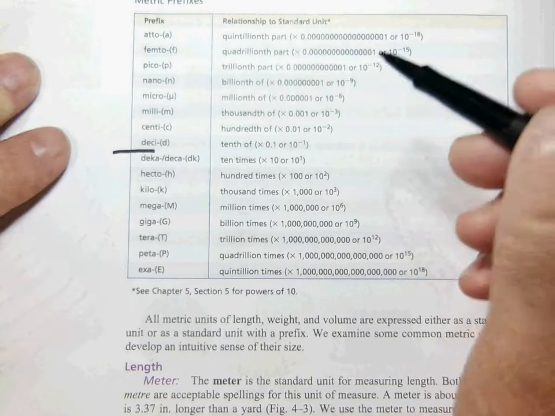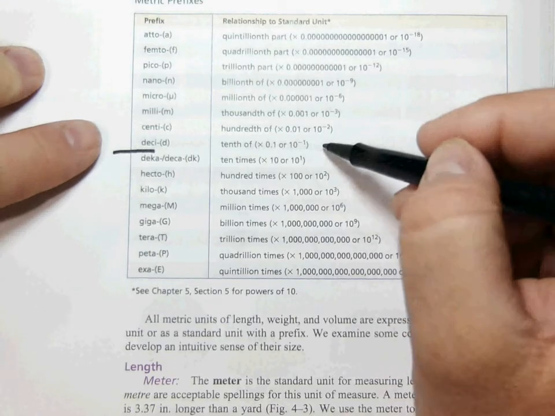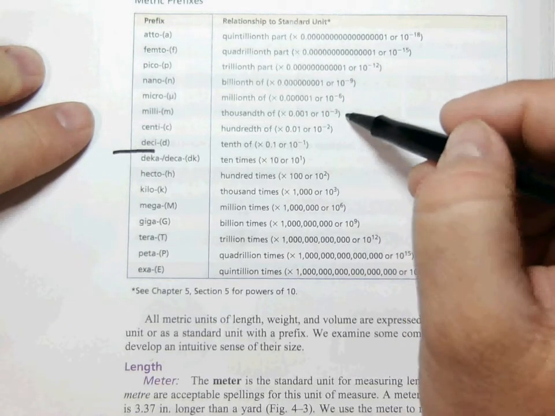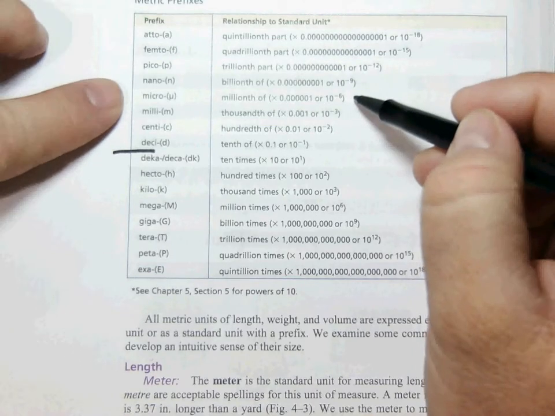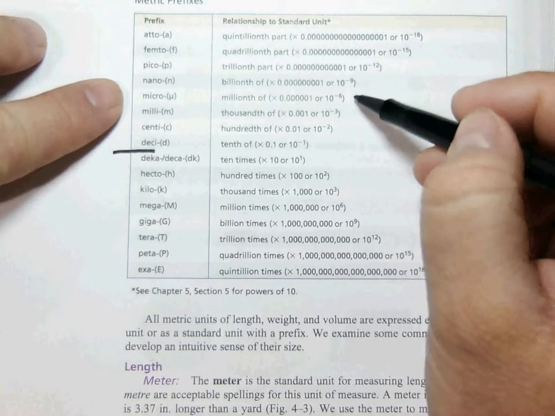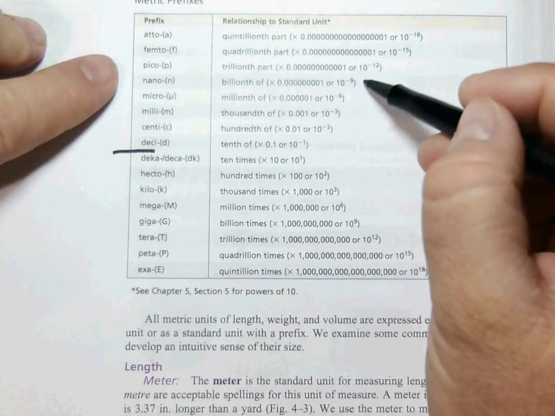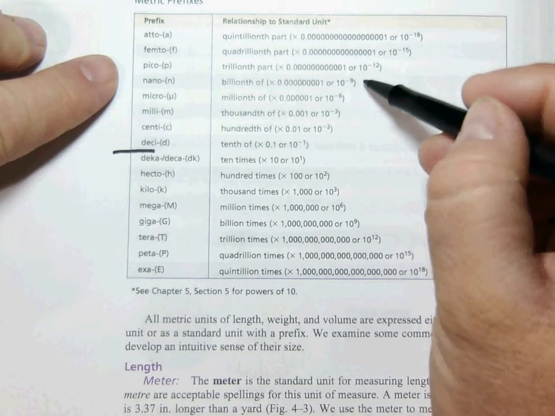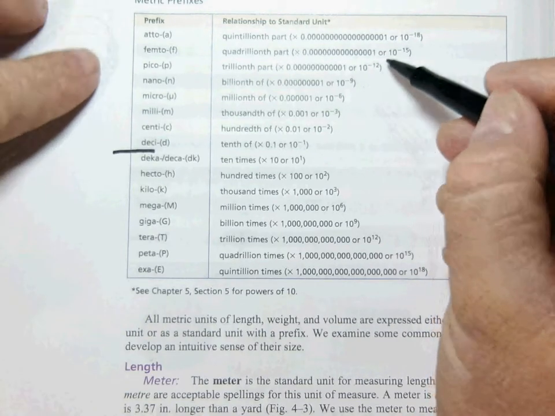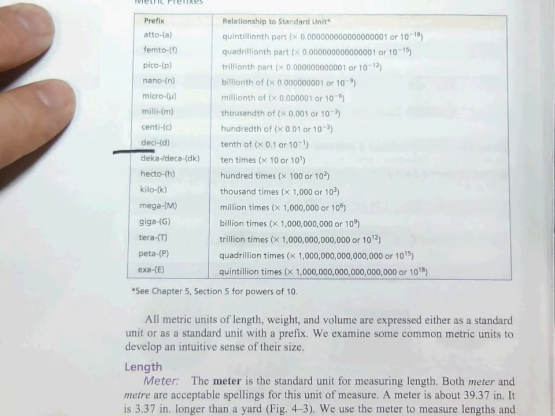On the lower end, deci, centi, milli, those are all single powers of 10 shifts, but then we make a big jump from milli down to micro. Okay, we know that word, micro. That's another 3 powers of 10 smaller than milli. Nano, we've heard that word probably, right? That's another 3 powers of 10 smaller. Pico, femto, atto, each one of those is 3 powers of 10 smaller.